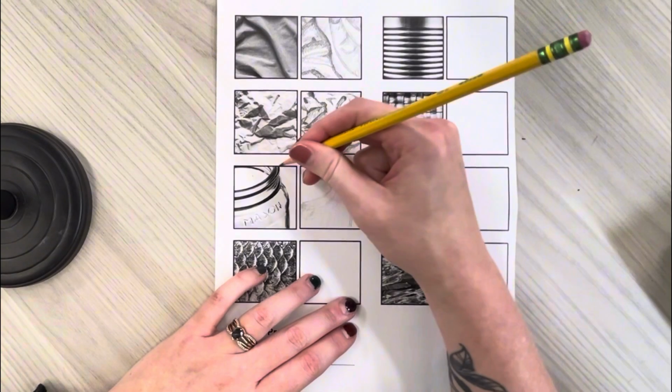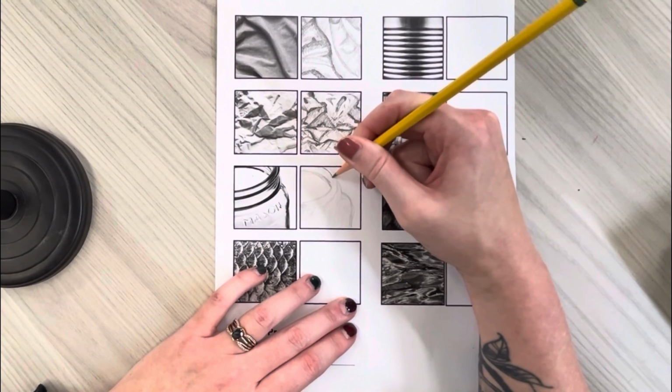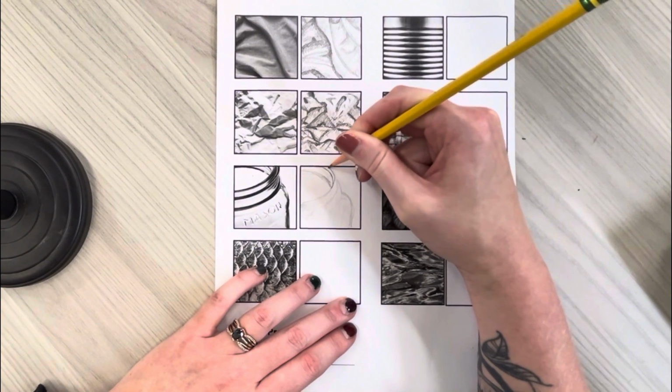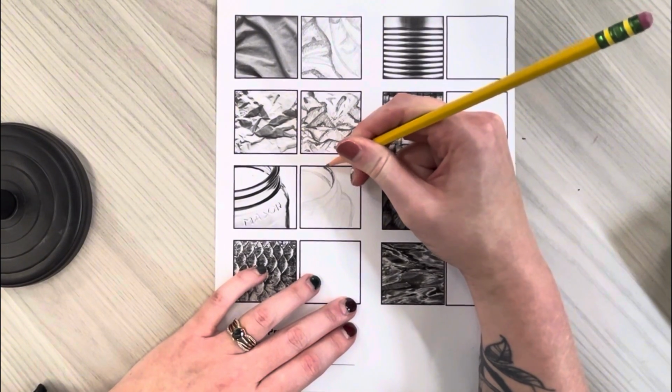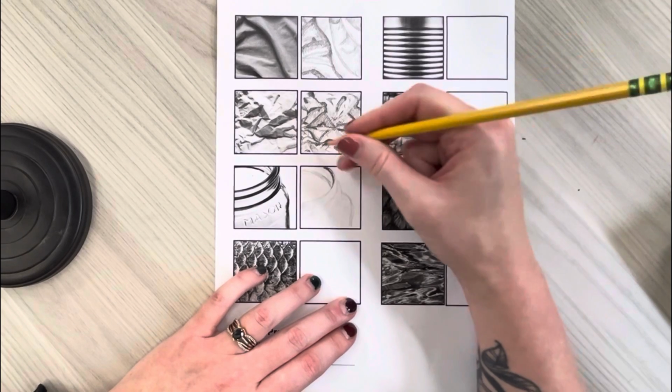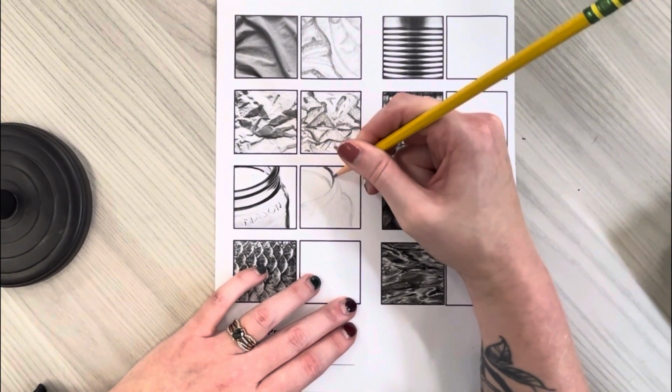All right, then I'm going to actually go to my dark values next, and I'm going to think about it in terms of, again, a shape. So this is kind of like a curved triangle shape. And that's almost black. So when I add that value, I want to push down super, super hard. Maybe I would bring in my 6B pencil and use that.